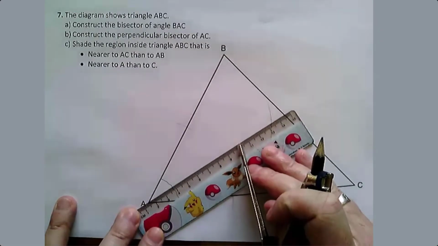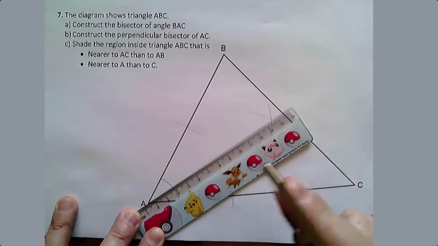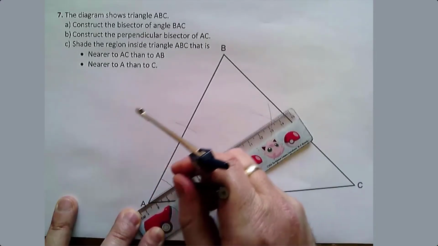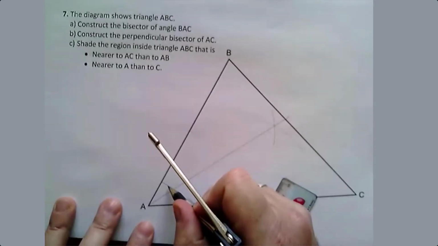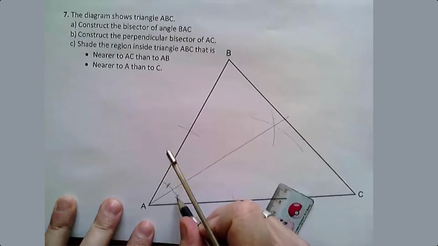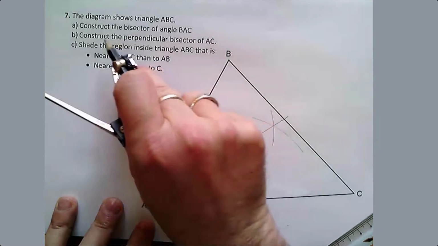Okay, it doesn't matter what width you set your compass to, just that you don't move it while you're doing the construction, so you need to try and keep it the same. If you know it's moved, you probably want to stop and try again. Now, that seems to be a pretty good job. You can always check that with a protractor to be sure you've done a good job.